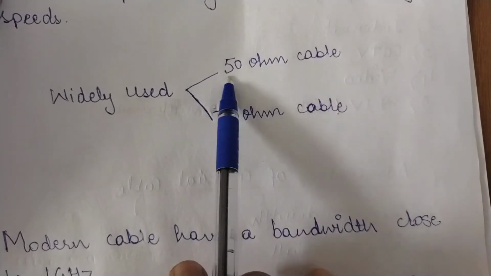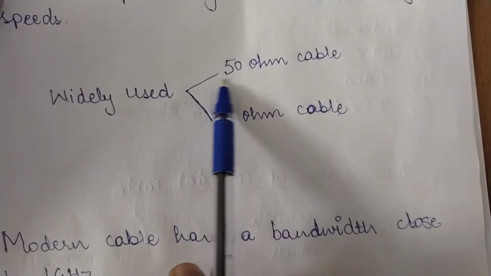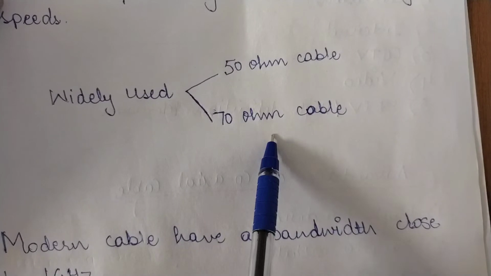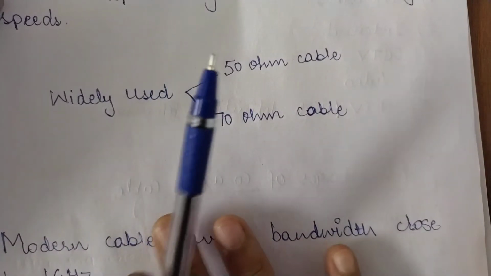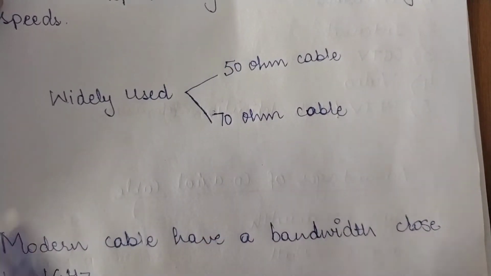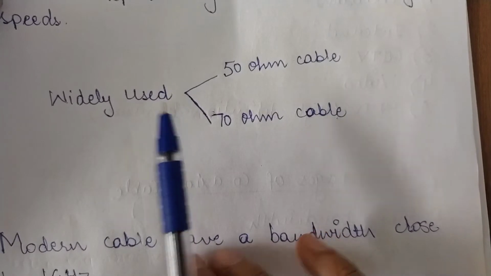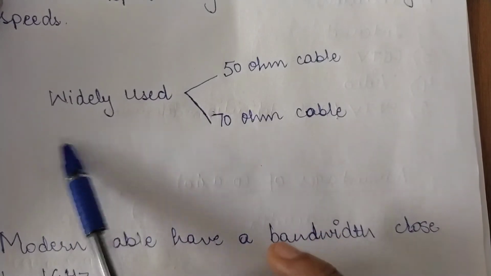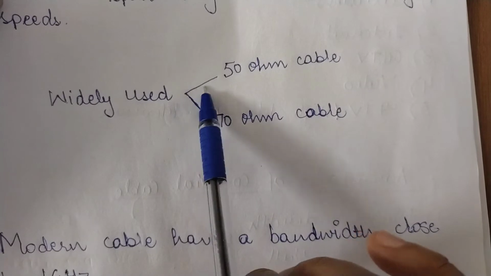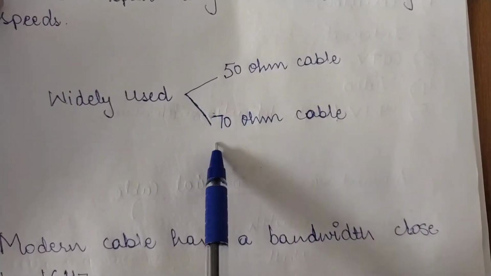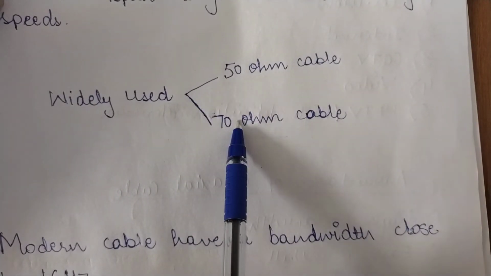Now the widely used cables are your 50 ohm cable and your 70 ohm cable. I'm talking about the times when we had just begun with coaxial cables, or after a certain period of time of using them. The earlier versions were like 50 ohm cable or 70 ohm cable. Only these two were available.